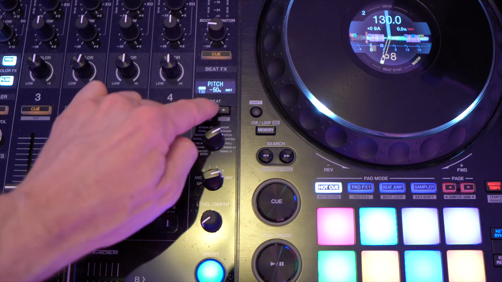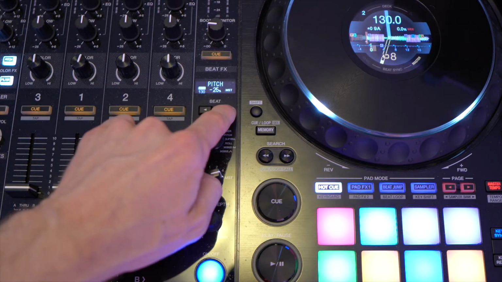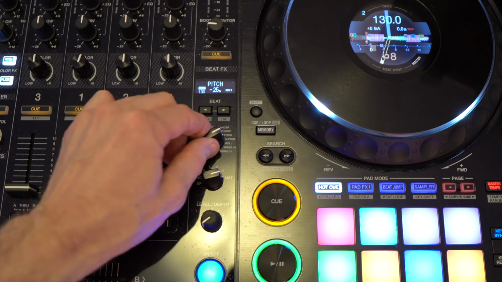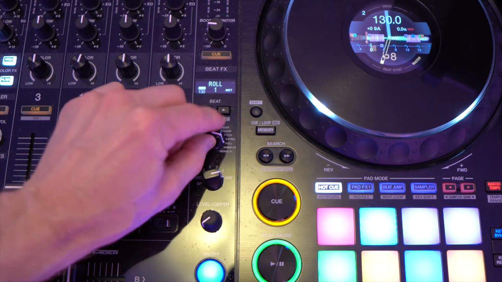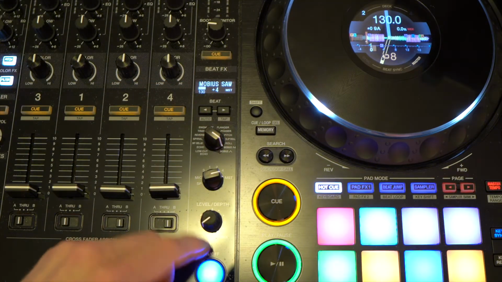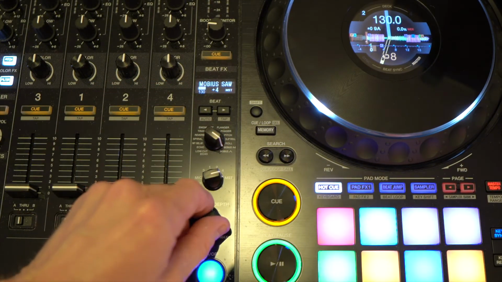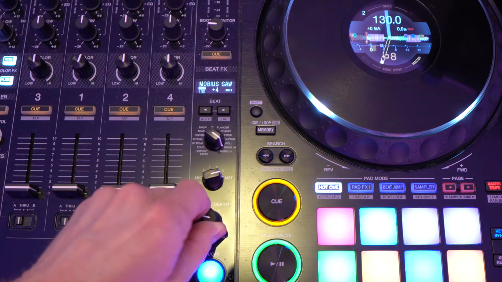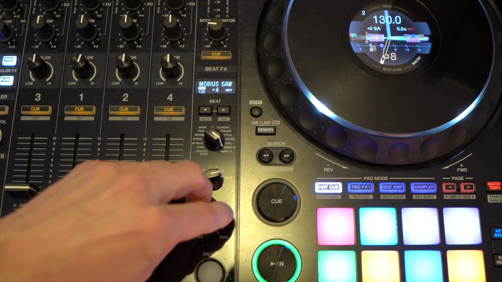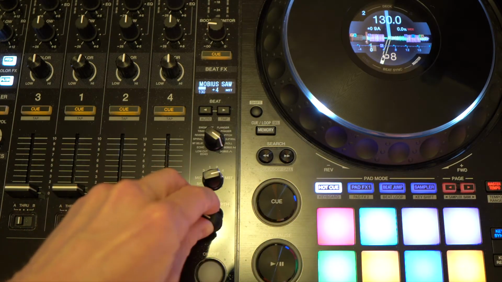I like to keep the pitch setting somewhat low, so -25 or +26%. Slip roll and roll I'll use occasionally, and then the Mobius saw is the one that I use somewhat regularly. So here's what the Mobius saw sounds like. So this is that rising effect that you would add in a build-up section just prior to a drop.